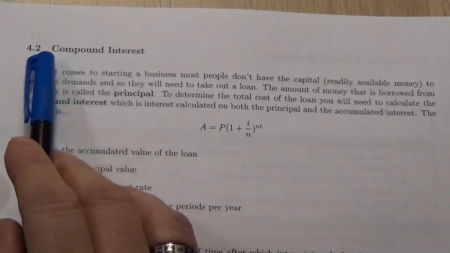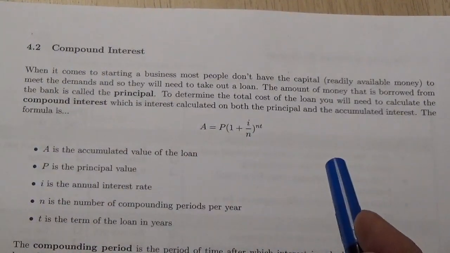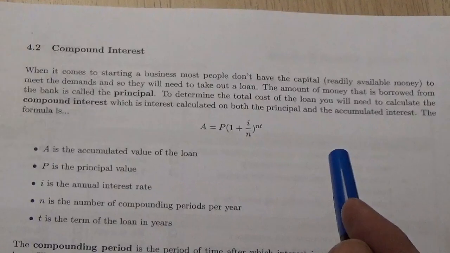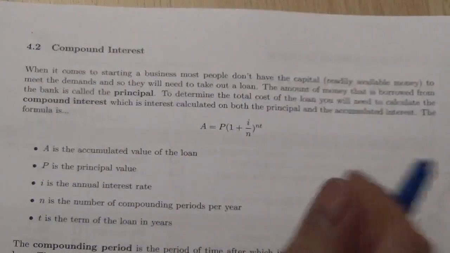In this chapter, we're going to look at some of the mathematics related to owning a small business. In this lesson, we're going to look specifically at compound interest. Hi everybody. So here we're going to take a look at compound interest. This is our first lesson in the chapter on small business. So here's what we're looking at.